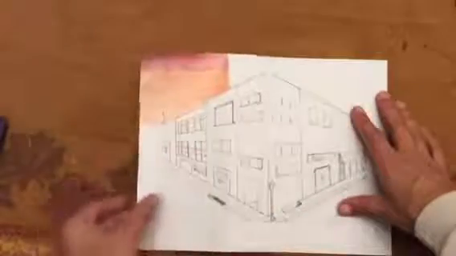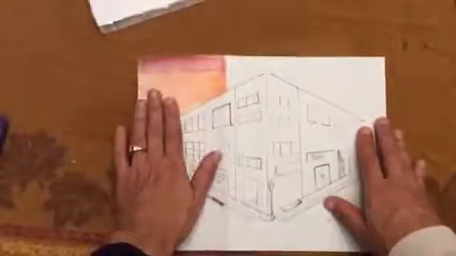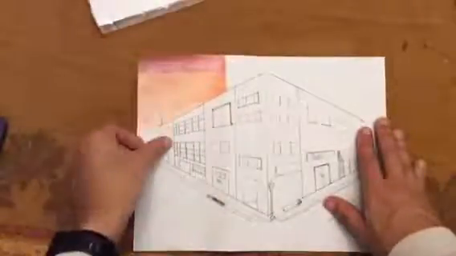So this is your practice page for you to practice whatever color scheme you want to try. You don't have to practice on the entire page, but once you have practiced enough on a section that you feel confident that you can apply that to your final draft, then you can move on to your final draft.